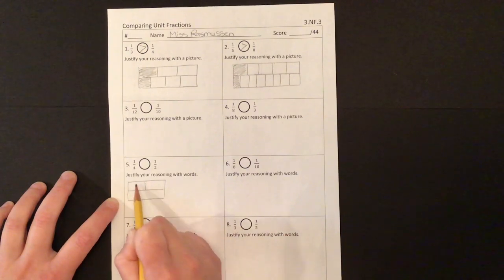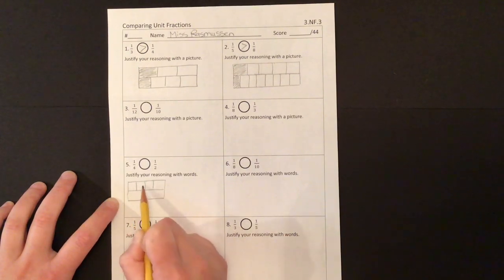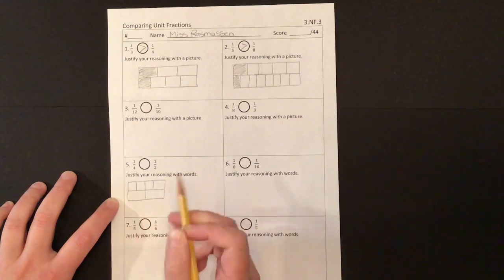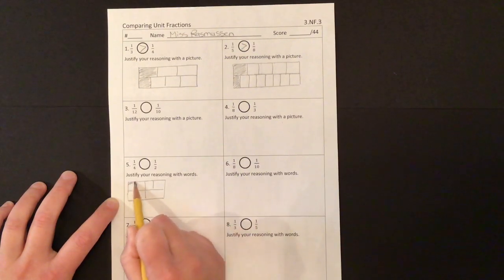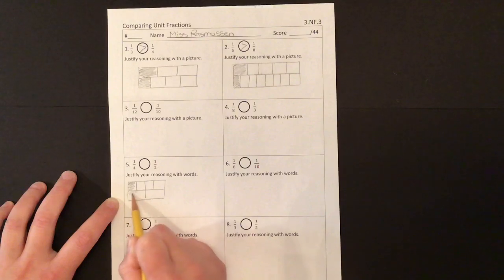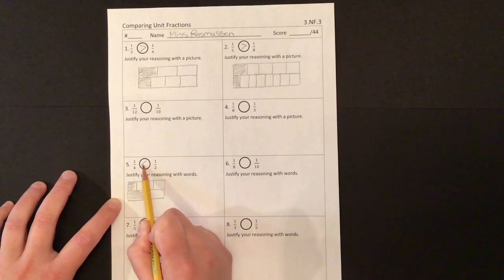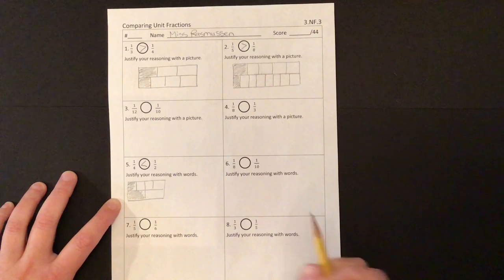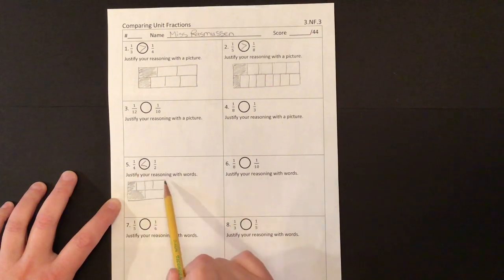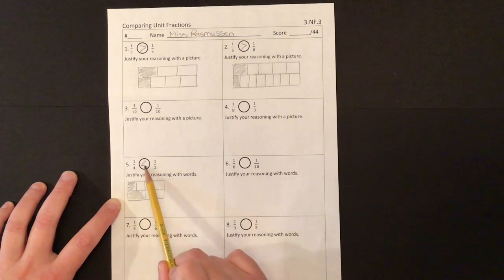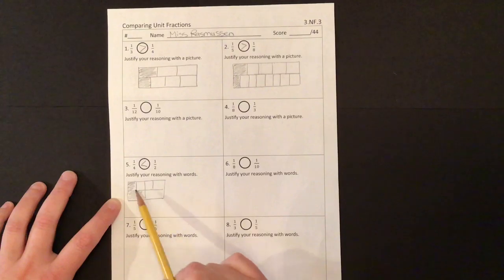1/4, here's my 4 equal pieces, and then 1/2. So this one is pretty obvious that 1/4 is smaller than 1/2, so I want to say 1/4 is less than 1/2. Now, if you can visualize this in your mind and you knew the answer before I drew the picture, you do not have to draw the picture.